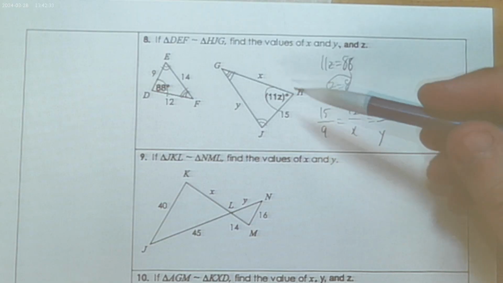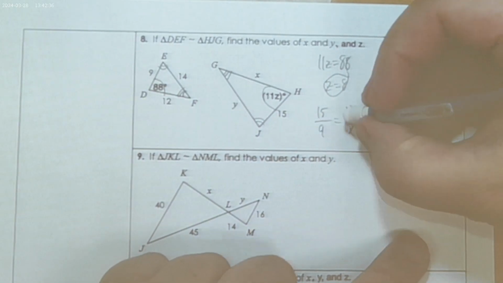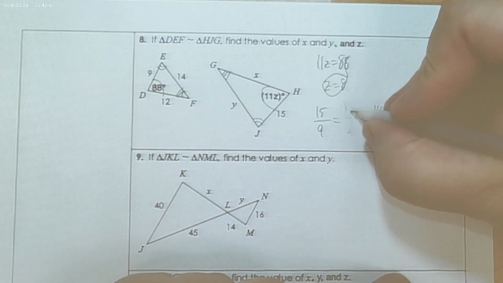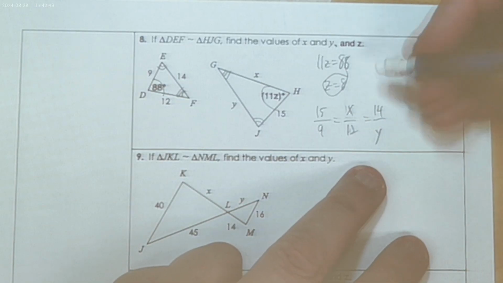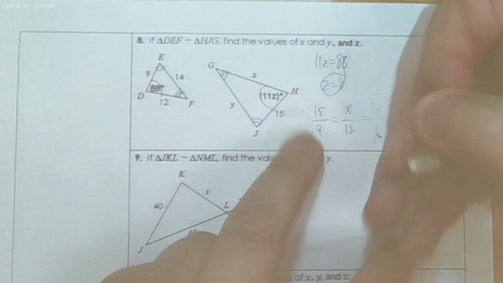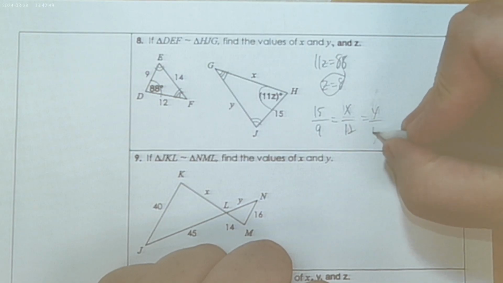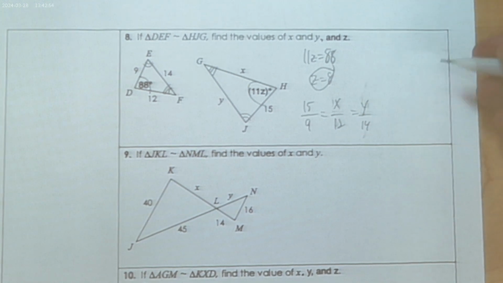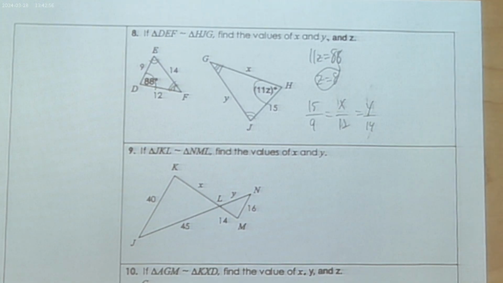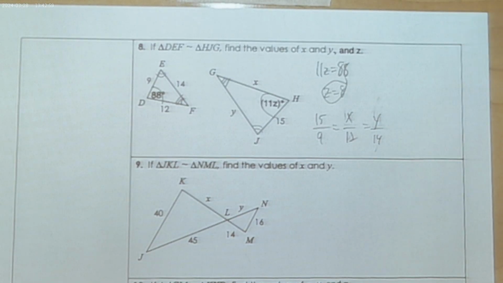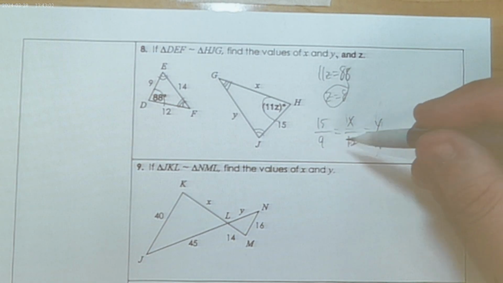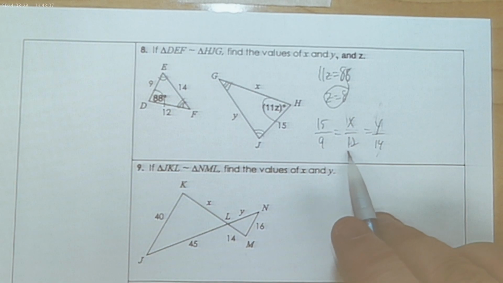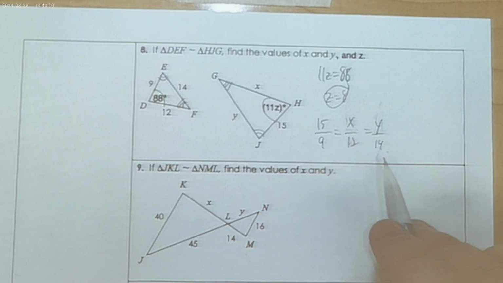So going from big to little, 15 to 9, is the same as going from x to 12, and it's the same as going from y to 14. So what does this mean? What this means is I'm going to set it up as two different cross multiplications. I was just writing it out as one line to illustrate the point. But in terms of solving them, I'm just going to be looking at 15 and 9 and then x when I'm solving for x, and just these two when solving for y.